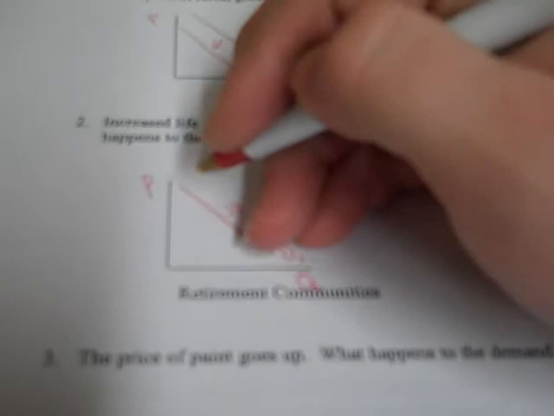If we move on to number 2, again, we label our graphs because that's always the first thing that you should do. And let's draw ourselves an original demand curve. We have an increased life expectancy, which suggests that the population of older people will increase. So what's going to happen to the demand for retirement communities? If we have more people, the population has increased, that's going to cause demand to increase for retirement communities.